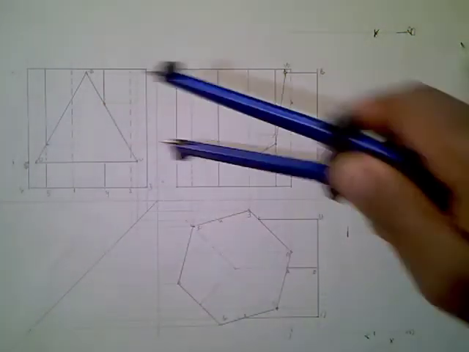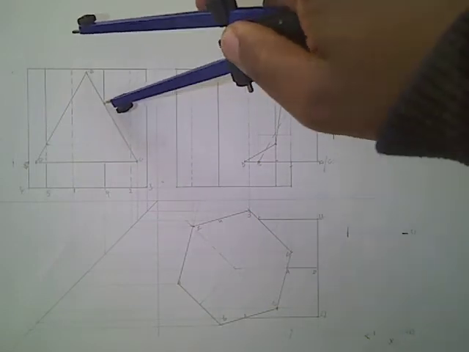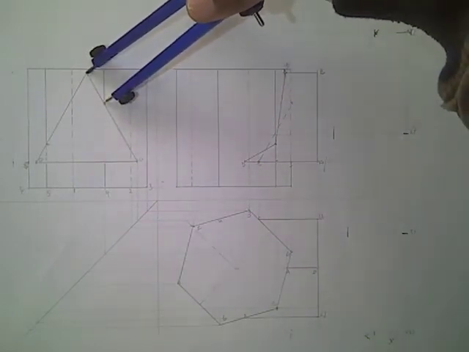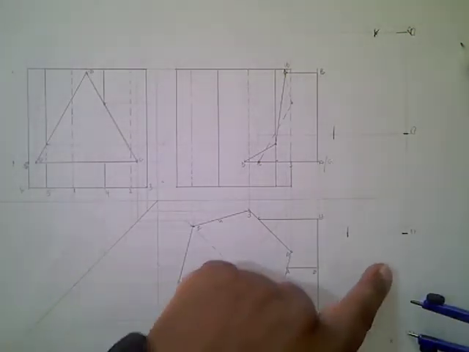From B, as I move towards C, where is B? Here is B. As I move towards C, I will measure this distance and the interference, that distance.